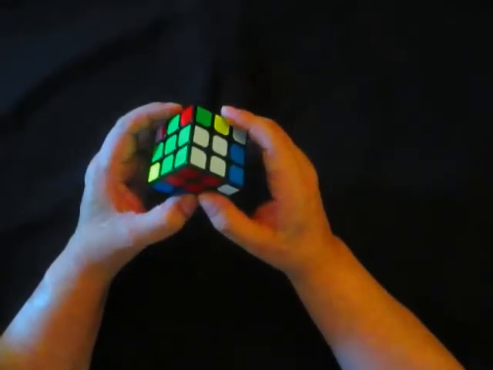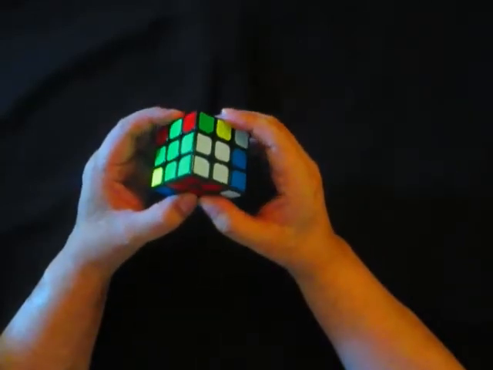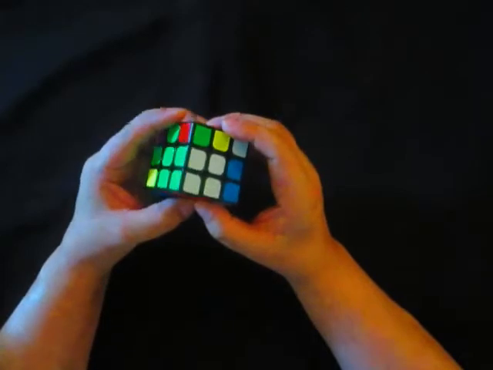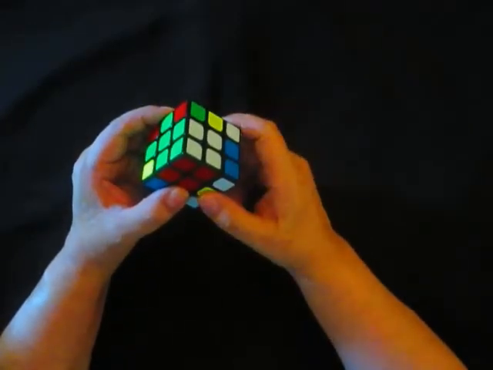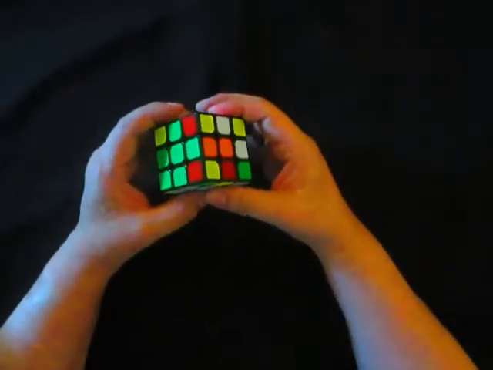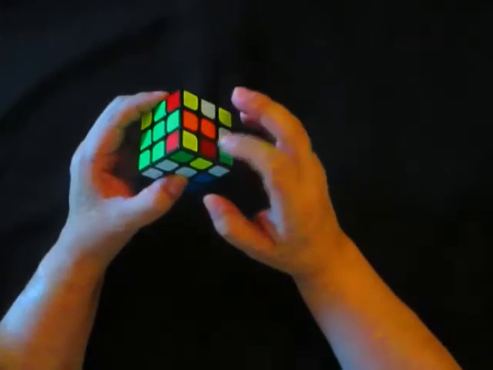Provided we've met those 4 requirements, it's a 3-move application to put this edge piece in its correct spot. All right, now let's move on to the next corner and the next edge piece.